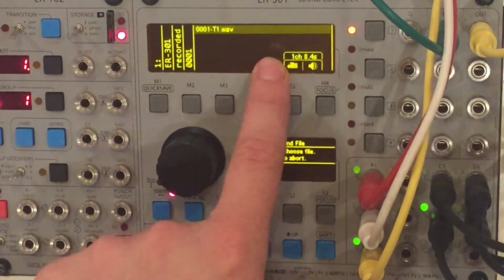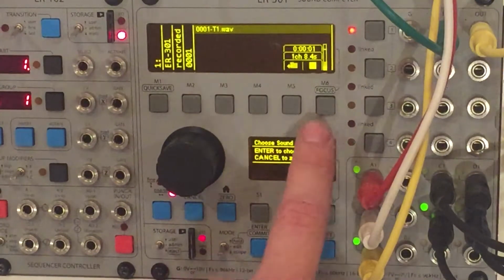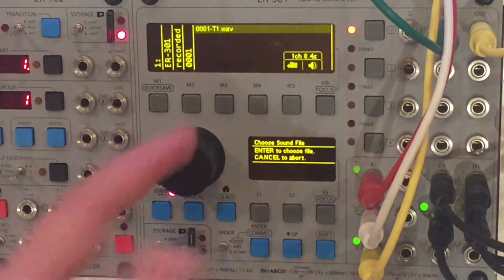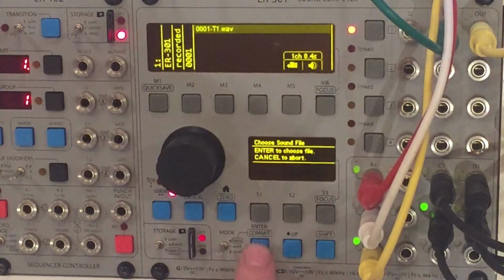I can just click on this. Hey, this is just a recording test into the ER301 sound computer. Test, test, test. So I could be like, okay, I want this file, enter.